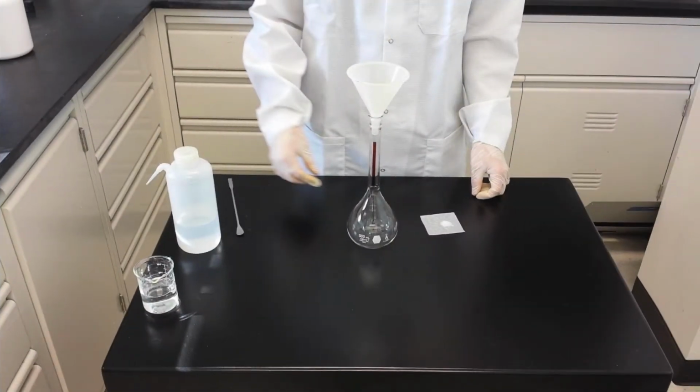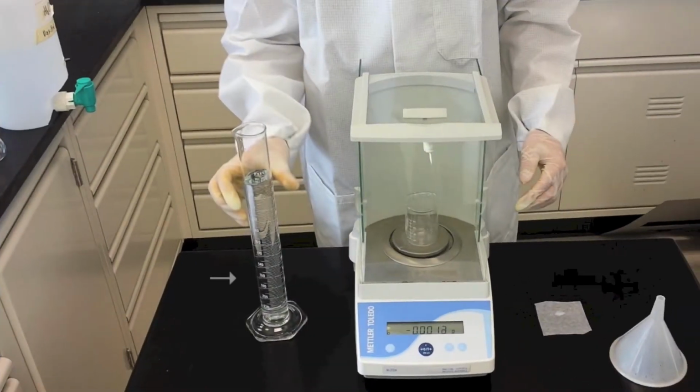Equipment and Materials. To make solutions, you will need a squirt bottle, a spare beaker, a spatula, a funnel, weighing paper, a volumetric flask for molar solutions, and any vessel for mixing for molal solutions, a graduated cylinder, and an analytical balance.